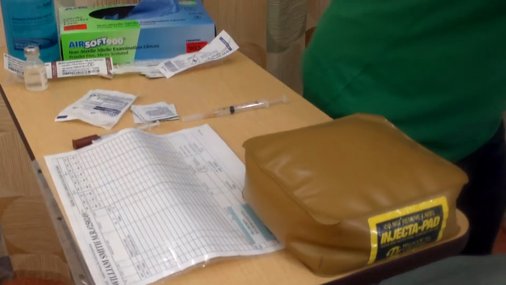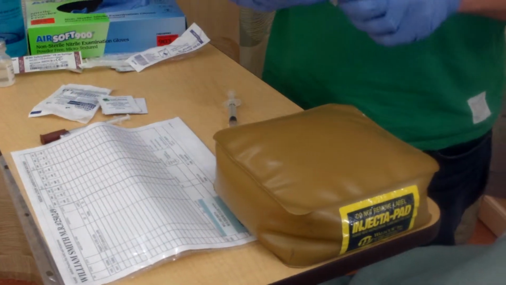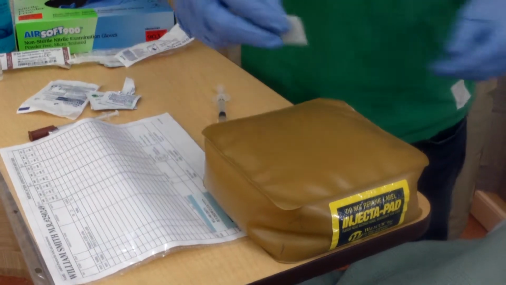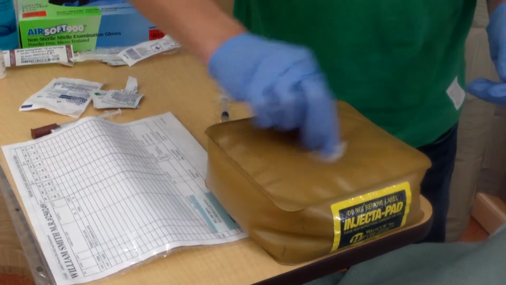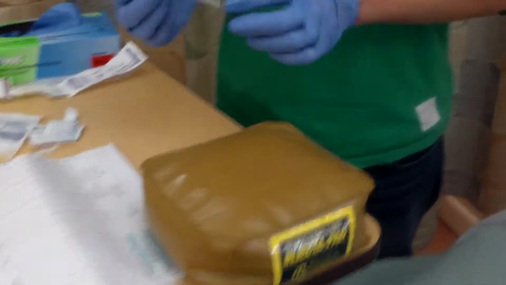Provide for privacy for my patient. So with that, I have my medication. Once again, I need to clean that. Start from the center and then work in a circle outward. I will then take the needle. And now this, you want to go to a 45 to 90 degree.